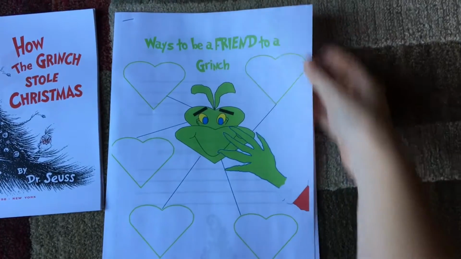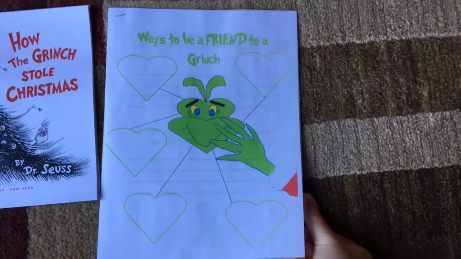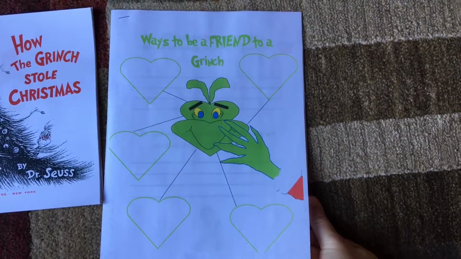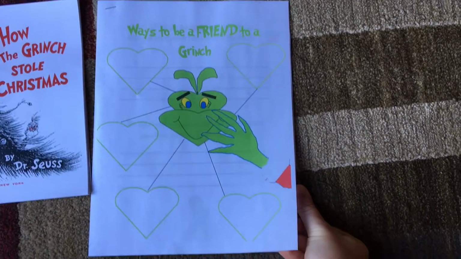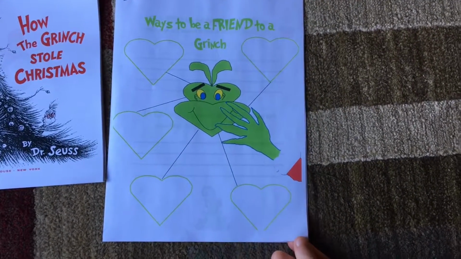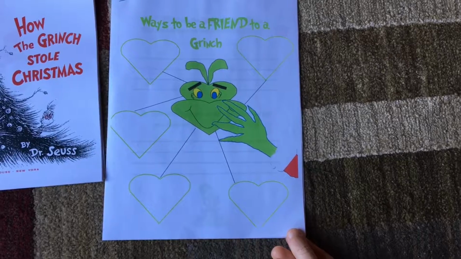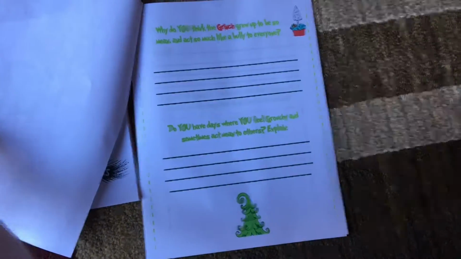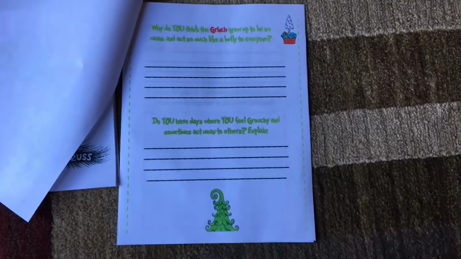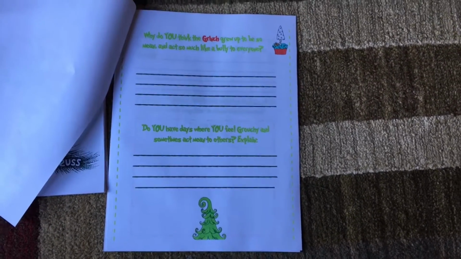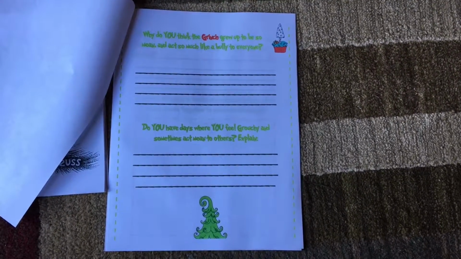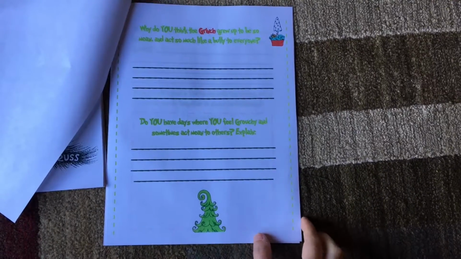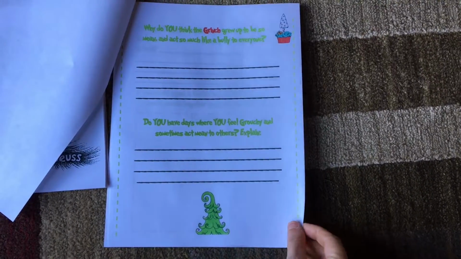The first activity, Activity B, targets ways to be friends with the Grinch. We have specifically worked on the lesson of friendship. The next activity is a step up from Activity B. Activity C targets emotions and why people act the way they do.